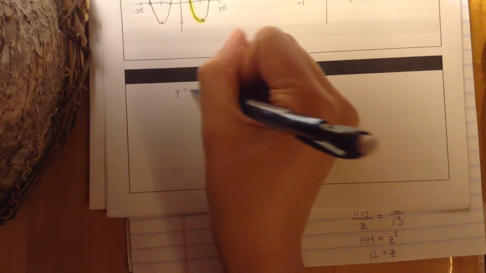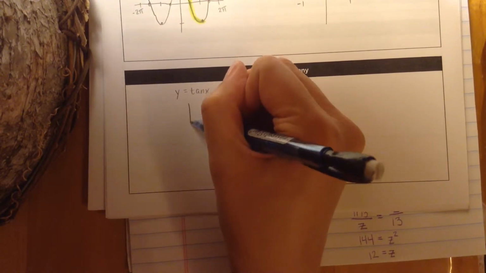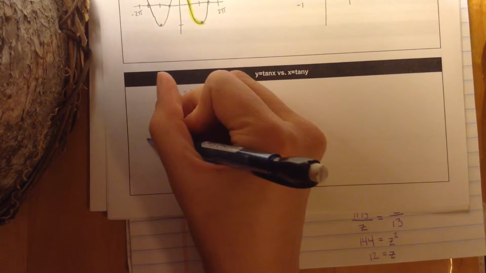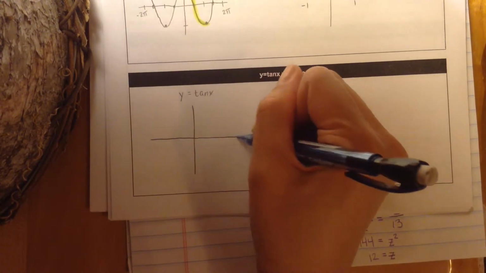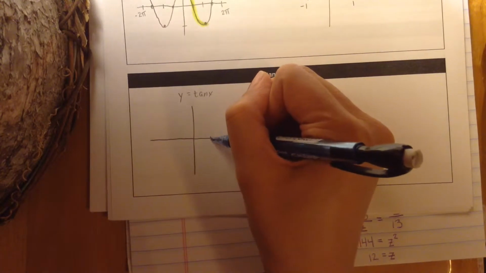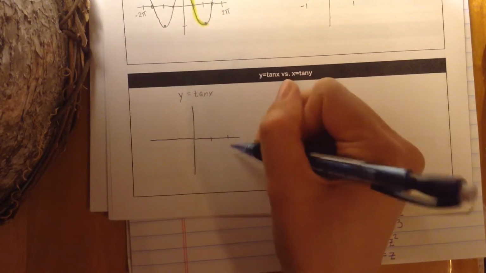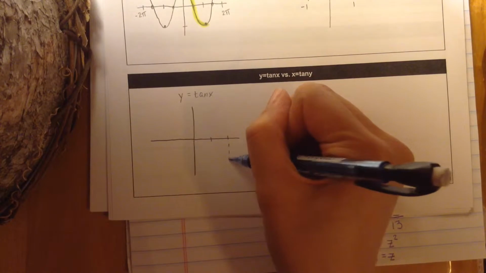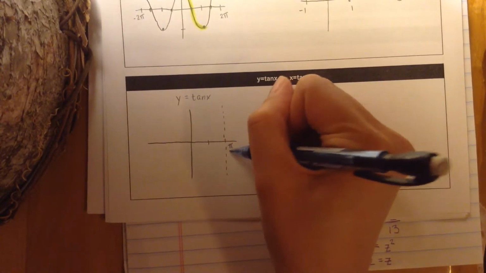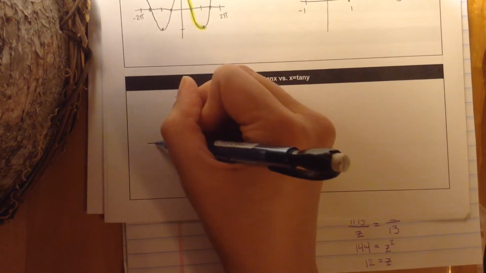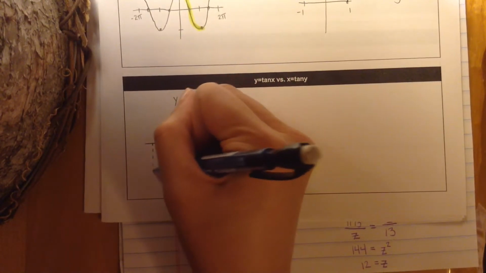I don't have our tangent one graphed out yet. Let's do that together, please. So if I have y equals tangent of x, we know tangent is not defined at odd multiples of pi over 2 because at pi over 2 our cosine value is 0, sine over cosine is tangent, and dividing by 0 is not allowed. So let's make this our pi over 2 this time, and we'll go to negative pi over 2, also an asymptote.